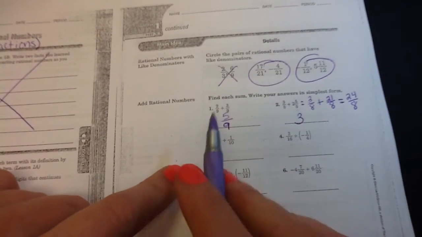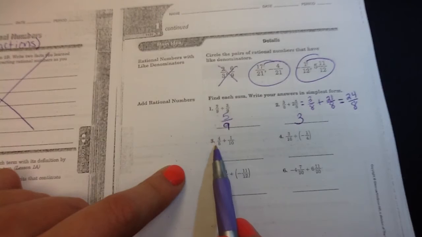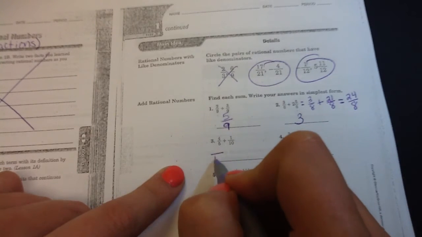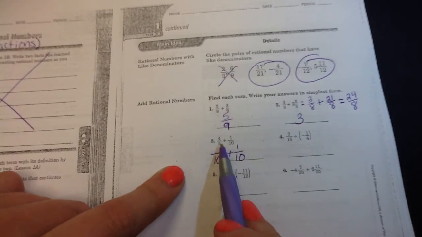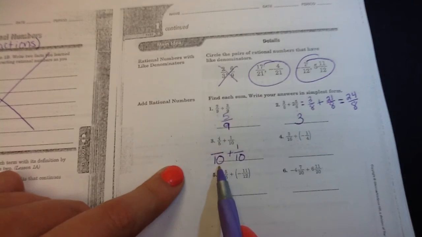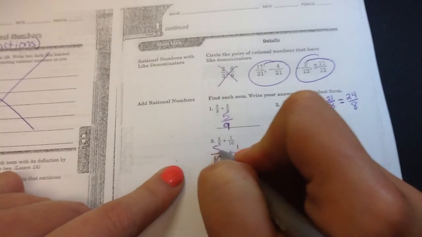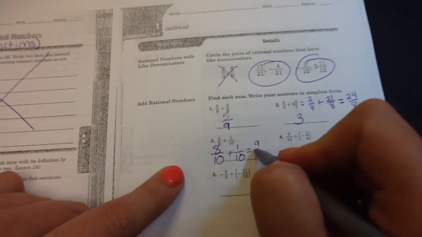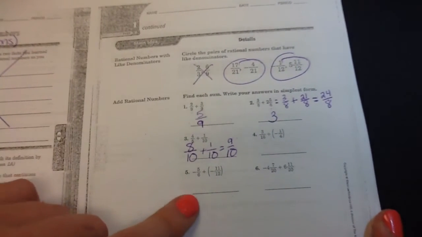Next two, we have 4/5 and 1/10, not the same denominator, so we have to make them the same. The easiest way to do that is to change this to tenths. So change this 4/5 into a certain number of tenths. Okay, if I think 5 times what gives me 10, 5 times 2 gives me 10, 4 times 2 is 8. So that's 8/10. 8/10 and 1/10, 9/10.